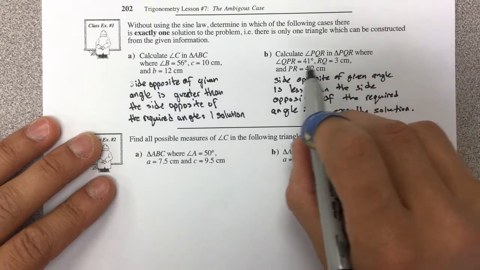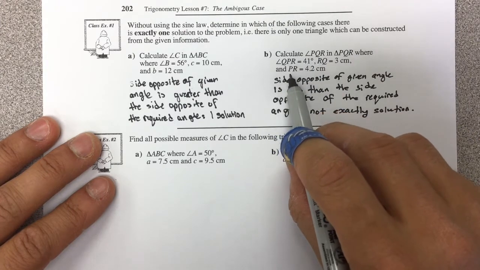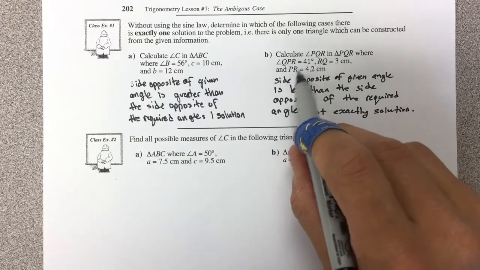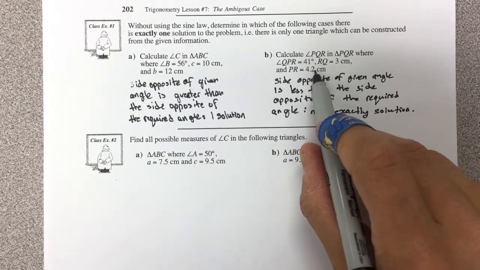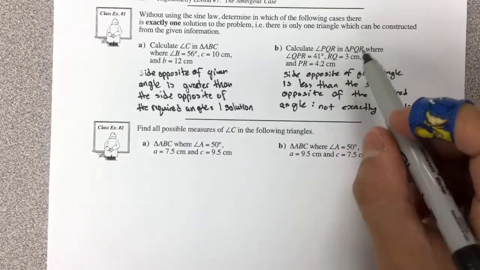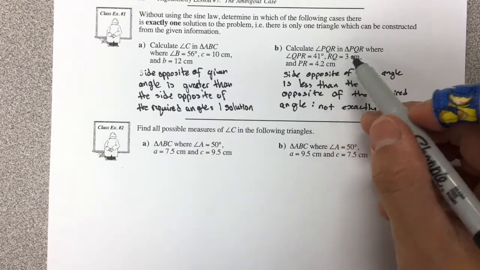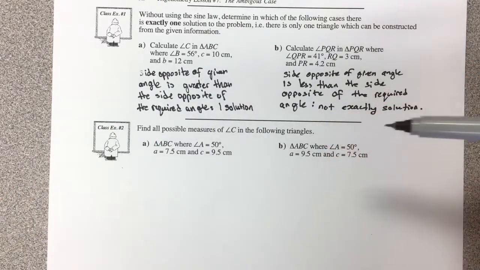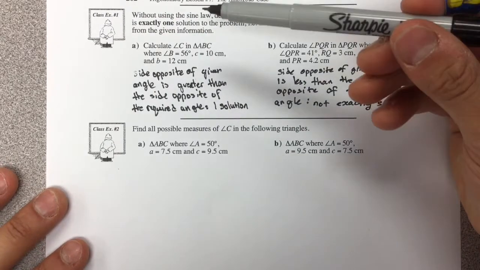RQ is the side opposite of this angle, and this is the side opposite of PQR. That's 4.2. Since my angle is opposite the longer side, and this longer side is greater than the side given with the given angle, there's not going to be exactly one solution. There could be multiple solutions.